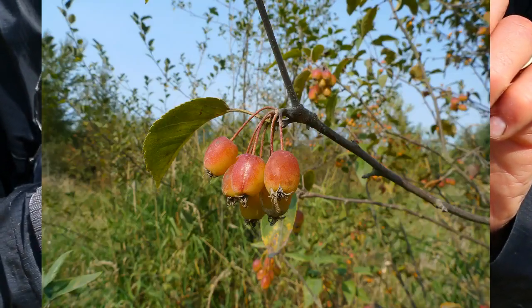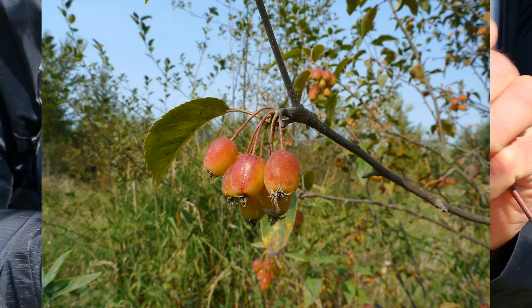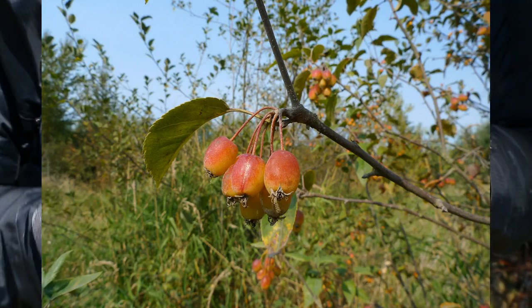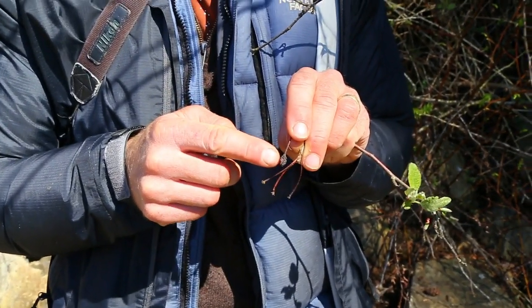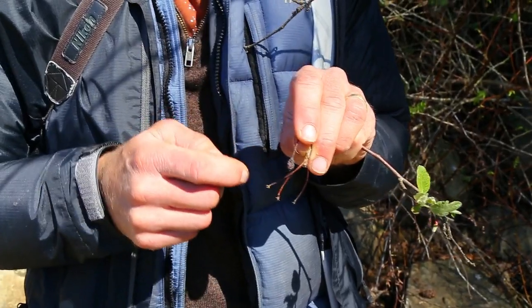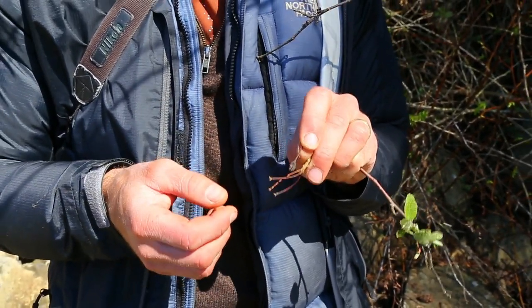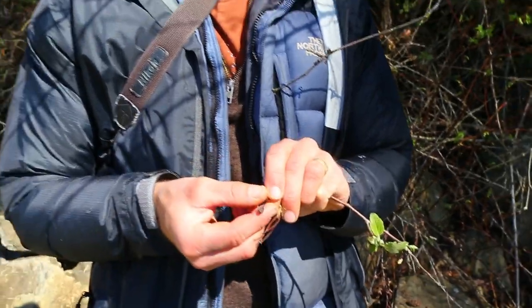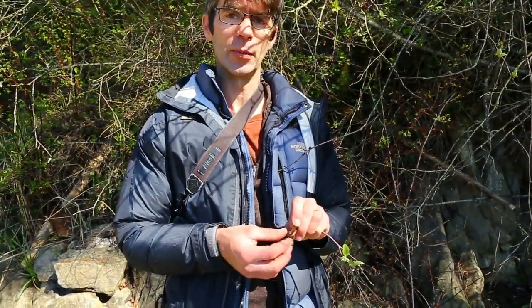The apples have fallen off, but you could see where they were attached. And they're quite small, usually about the size of your thumbnail or smaller. And here's one from last year that's all dried up. Now, crab apples are very edible, but they're also very sour. I enjoy eating them in the fall after the frost has softened them and made them a little bit sweeter.